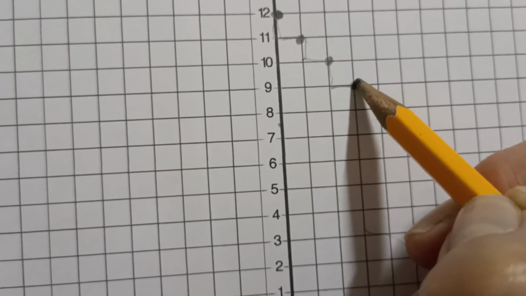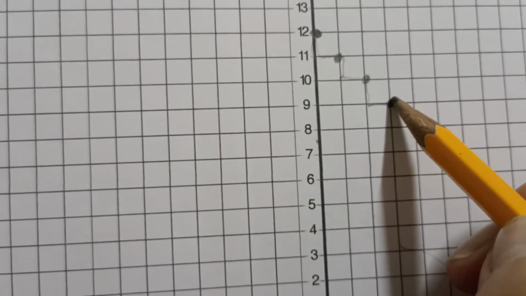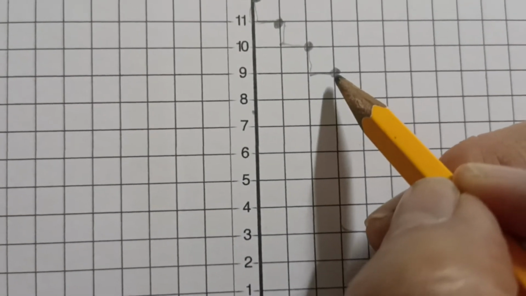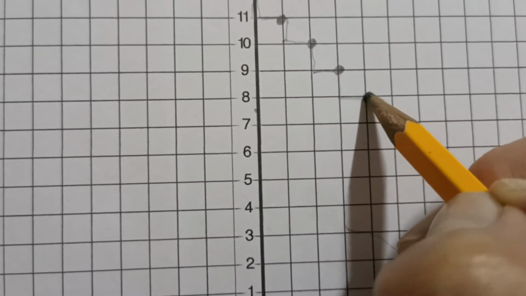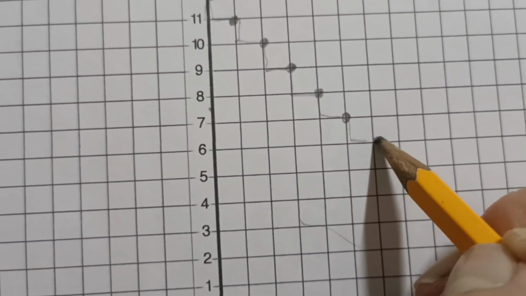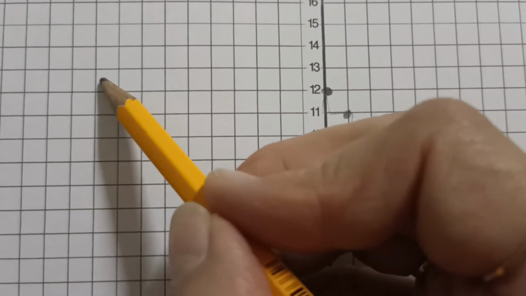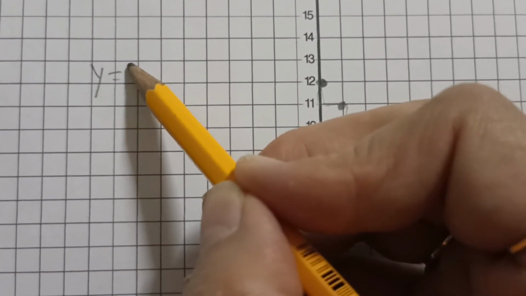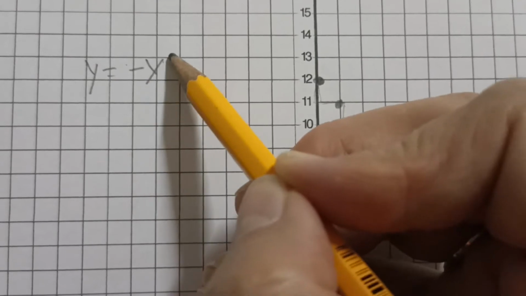Again, why do we go down? Because this is minus 1. So the line goes down, okay? Again, minus 1 here. Again, here I'm writing that y equals minus x plus 12.